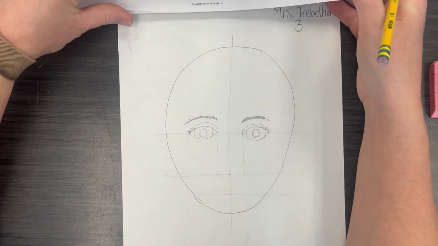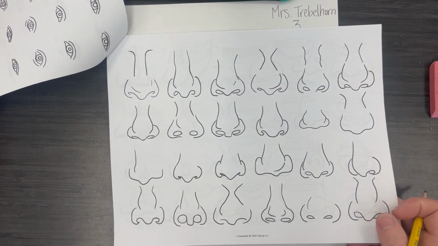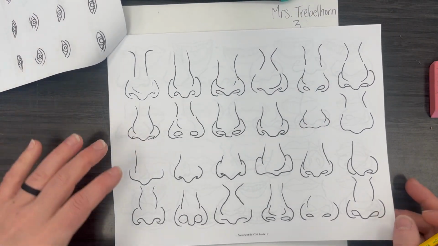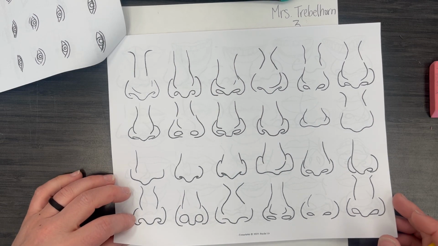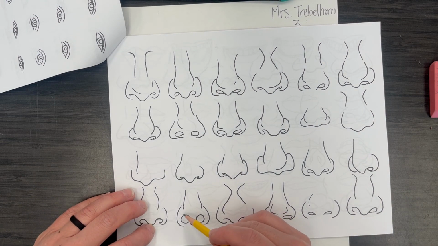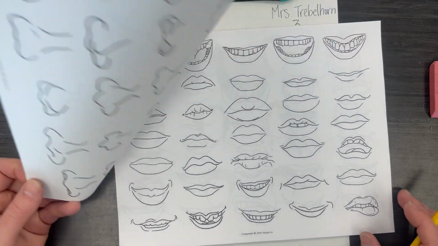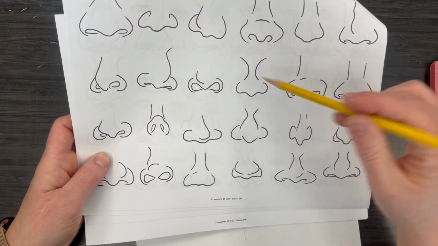Now, again, there are lots of different kinds of noses, but you'll notice none of these look like a triangle. And very rarely will you see just a big circle for the nostril. Most of the time, actually, for many of us, our nostrils are hidden when we draw them.